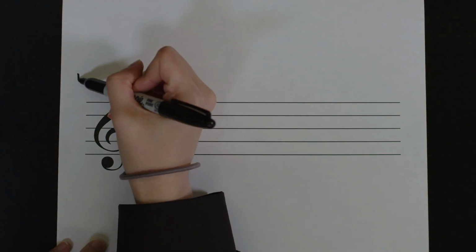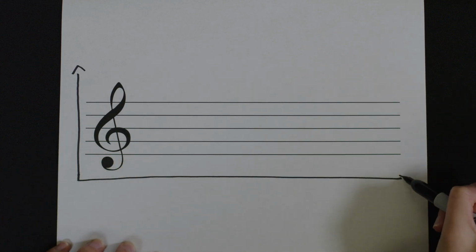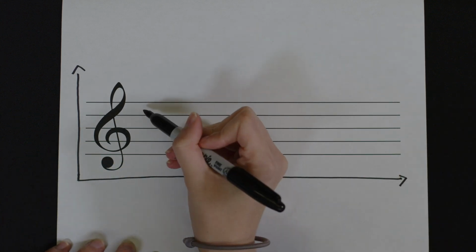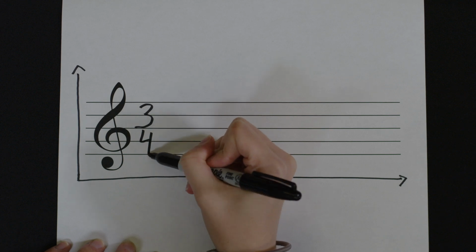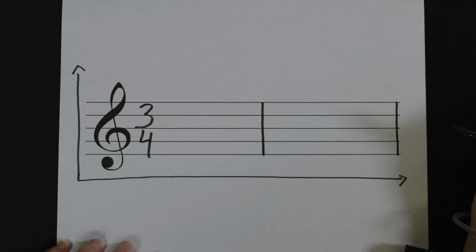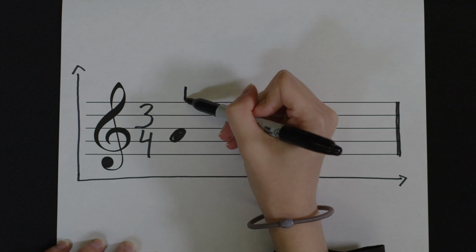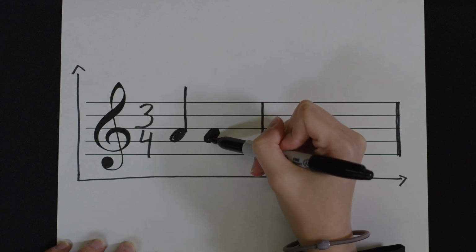Look at a piece of sheet music. It has horizontal and vertical structure. The horizontal part is the rhythm. It's the length of each note and rest, the time signature, the number of beats, and so on. The vertical aspects are pitch, melody, that's notes going up and down, chords, and harmony. But that's for another time.